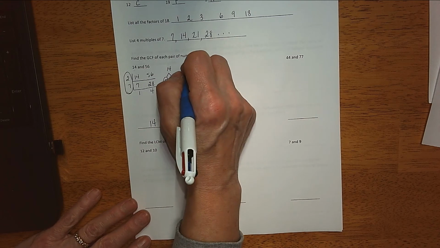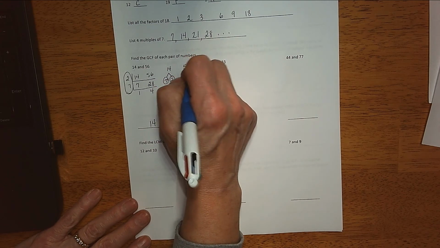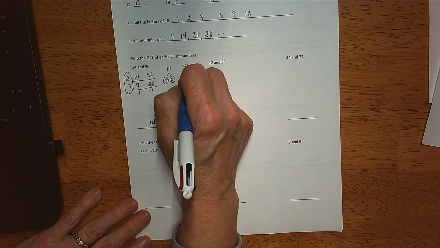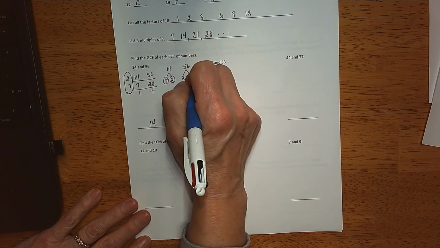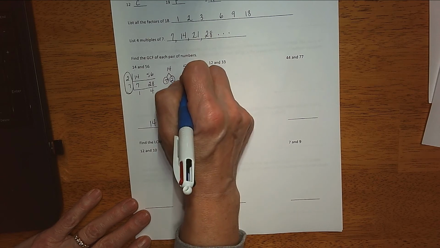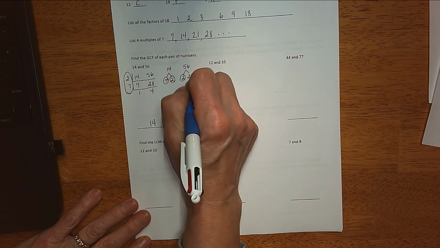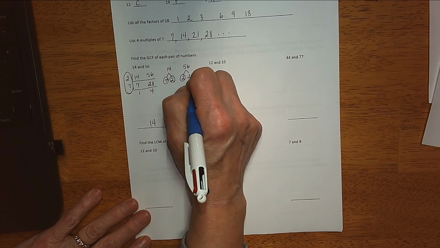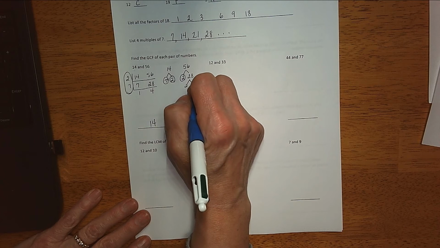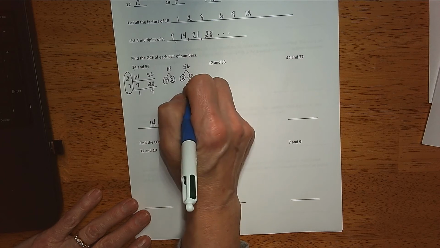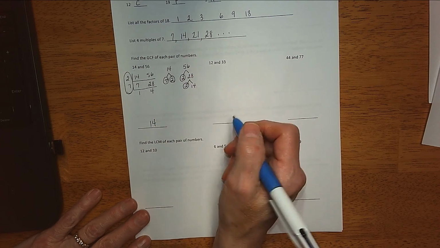And then the prime factorization for 56, I know that 2 can divide into 56, and I know that that goes in 28 times. 2 is prime, so I circle that. I know that 2 divides into 28 14 times, so that branch of the tree is prime, I circle that.